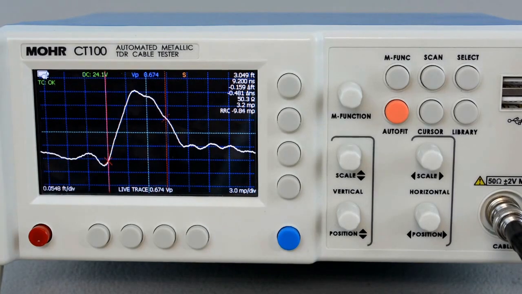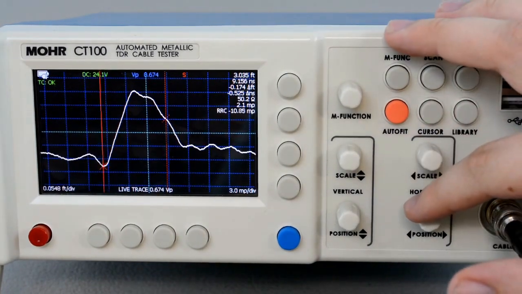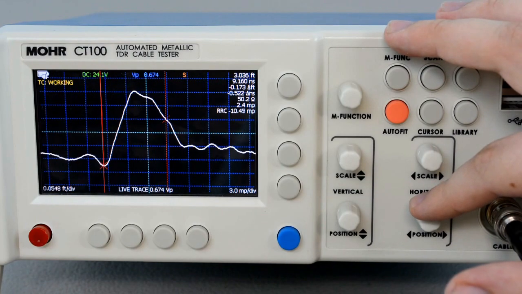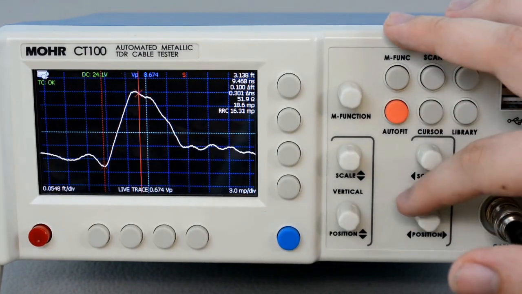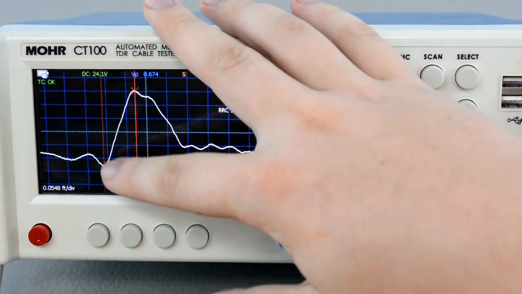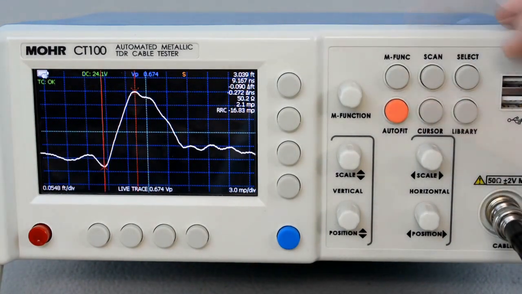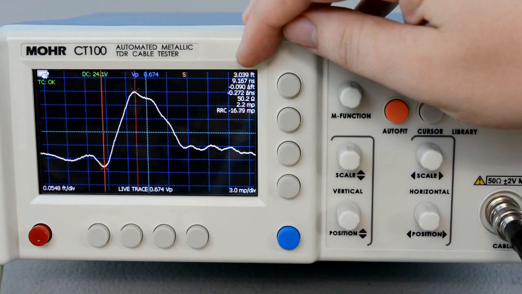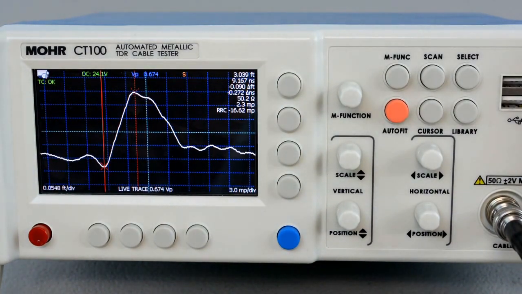Distance to fault measurements are typically measured from the start of the cable to the start of the cable fault. The fault begins on its early rising edge, or toe. Here's the toe of this fault. And here is the peak of the fault. So we've got peak right here and toe right here. Your distance to fault measurement is the distance from the start of the cable to the toe. In this case, it's 3.039 feet. So that's how to measure distance to fault.